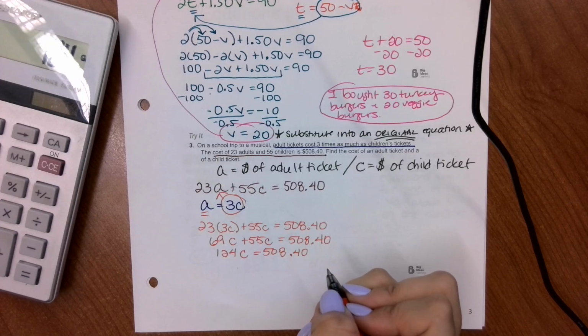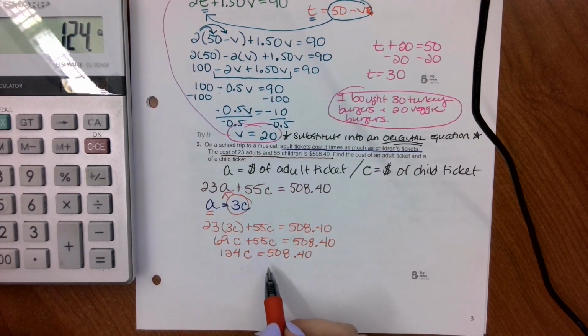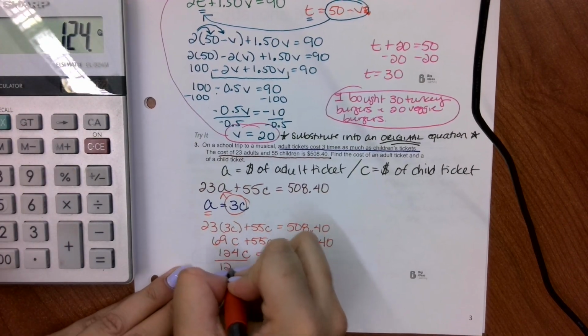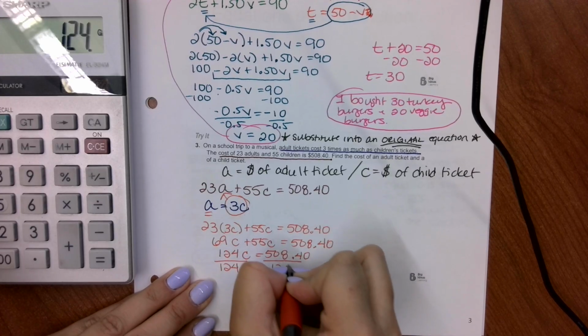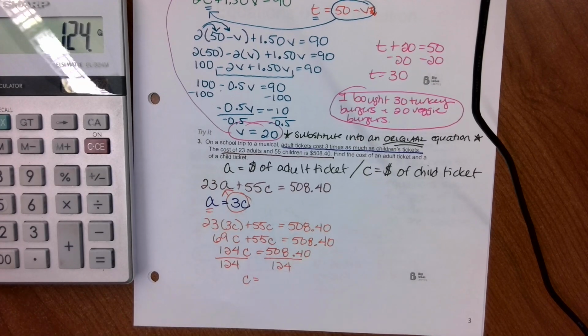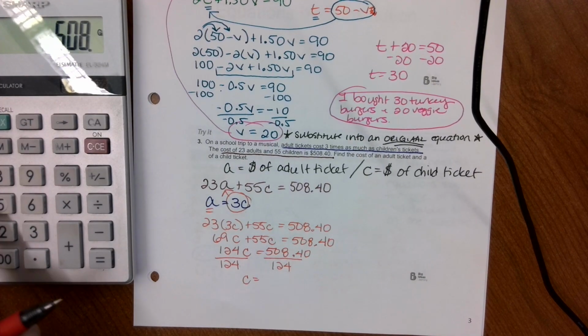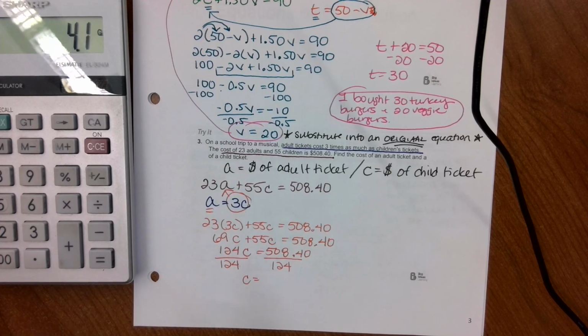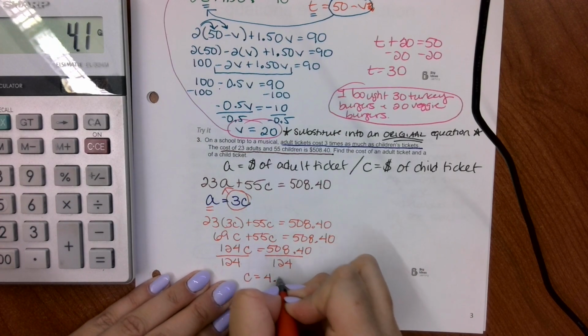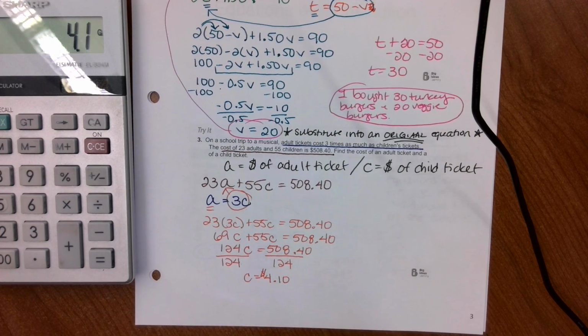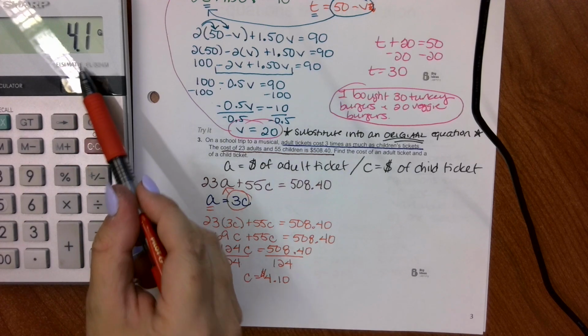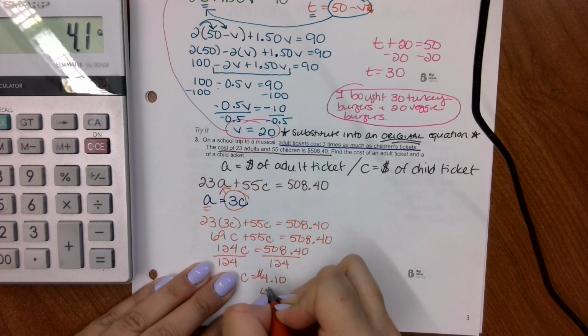508.4 divided by 124, and we'll see the cost of a child's ticket is $4.10. It actually gave me the answer of 4.1, right?